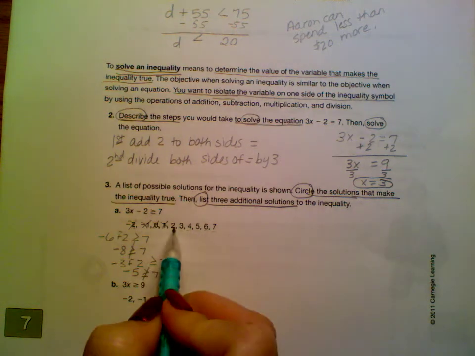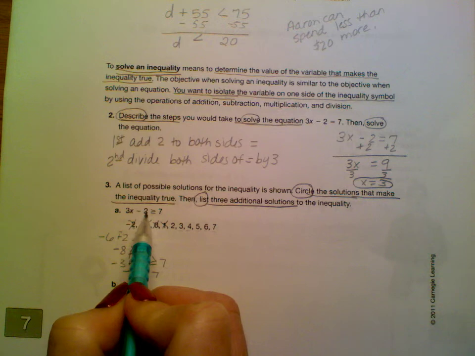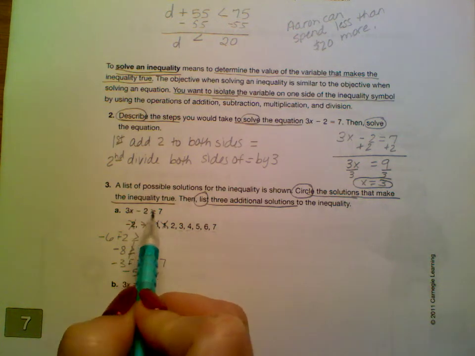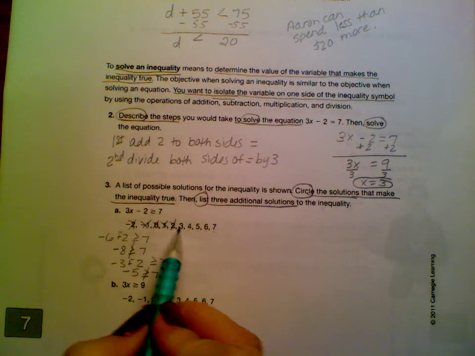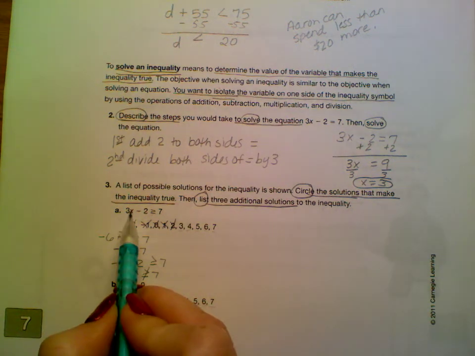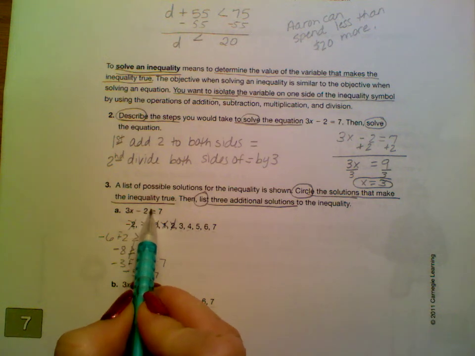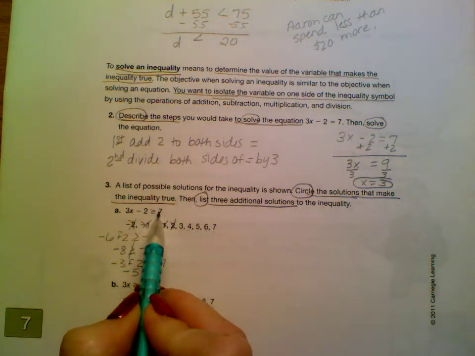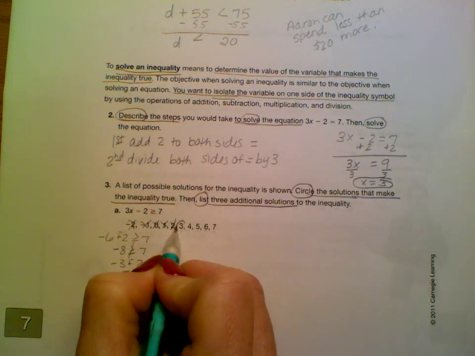1's out. 2: 3 times 2 is 6. 6 minus 2 is 4. 4 is not greater than or equal to 7. So that's not a solution. 3 times 3 is 9. 9 minus 2 is 7. Is 7 greater than or equal to 7? It's not greater than, but it is equal. So this is a solution.